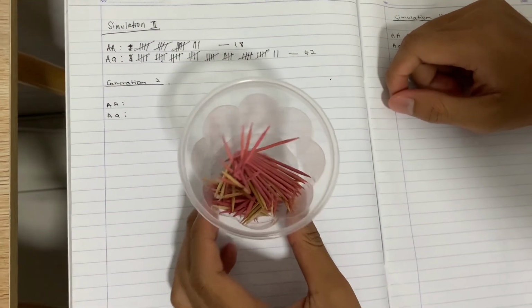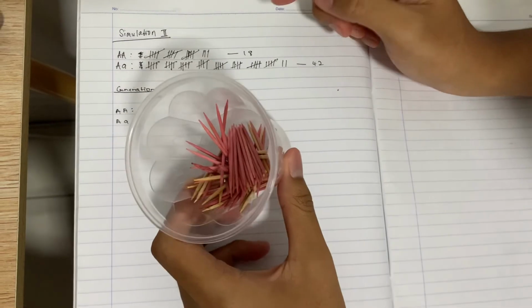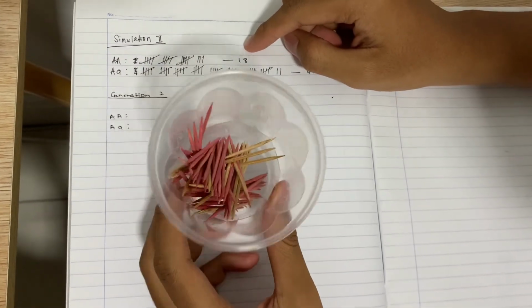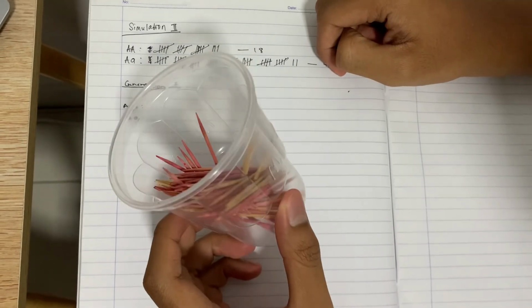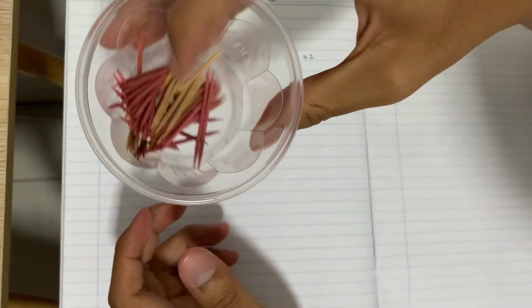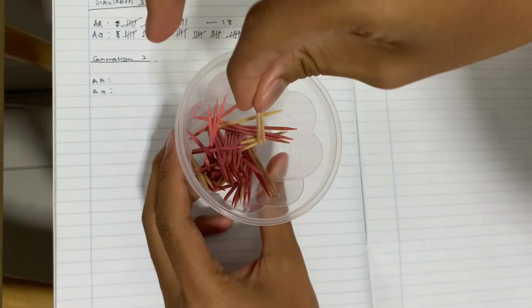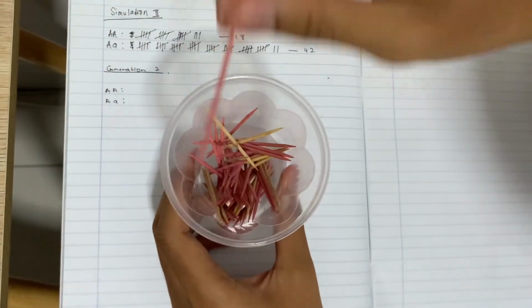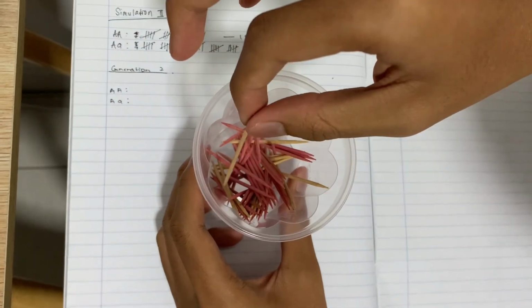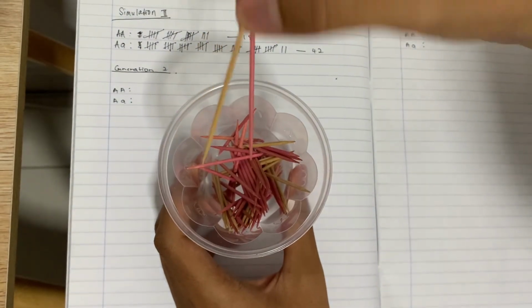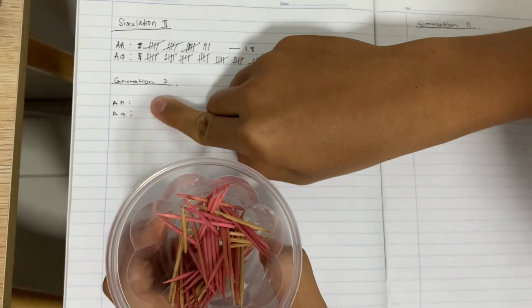Okay, so for the next generation we have 18 homozygous dominant and 42 heterozygous. So there will be 18 brown toothpicks and 42 pink toothpicks, and we will repeat the same step of choosing 2 toothpicks and writing down the tally marks.